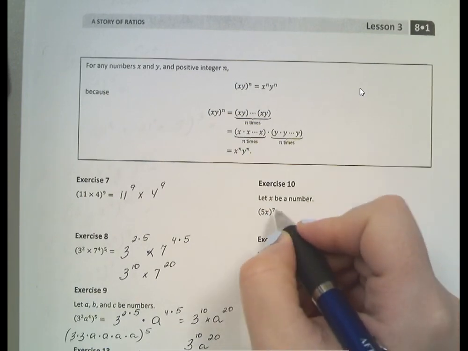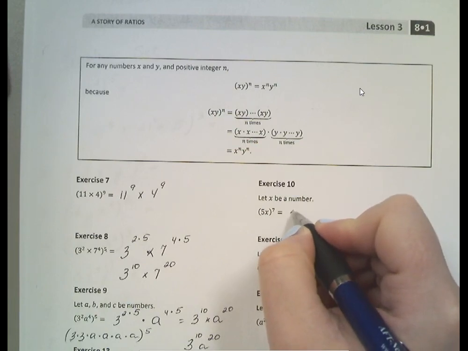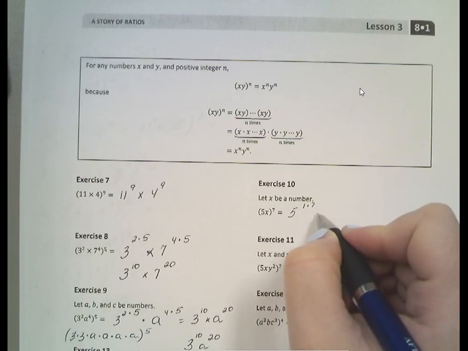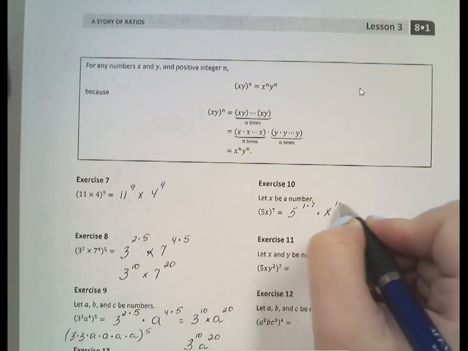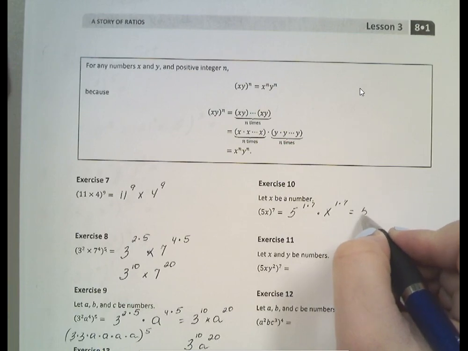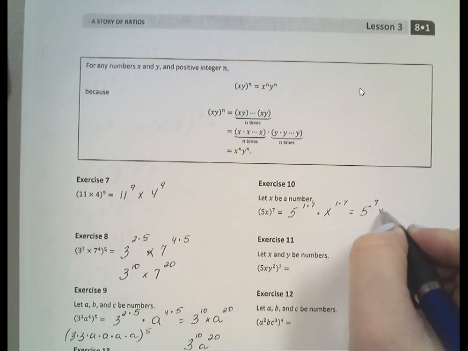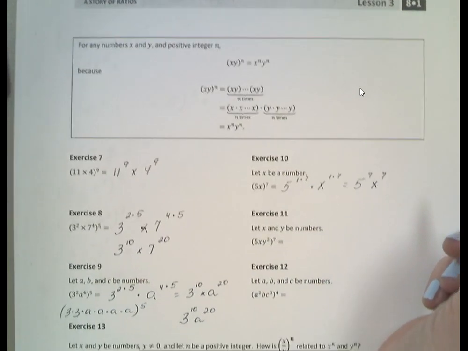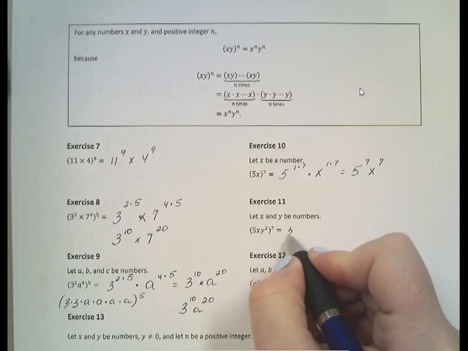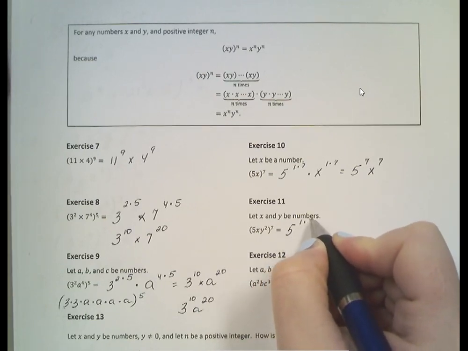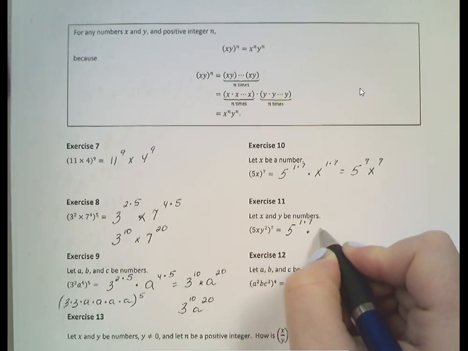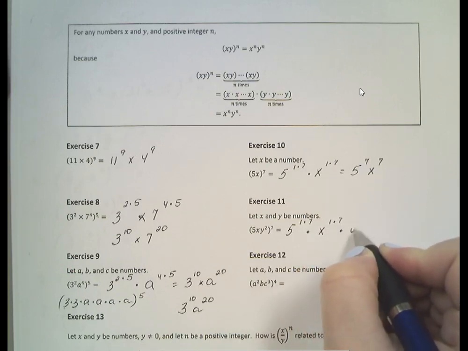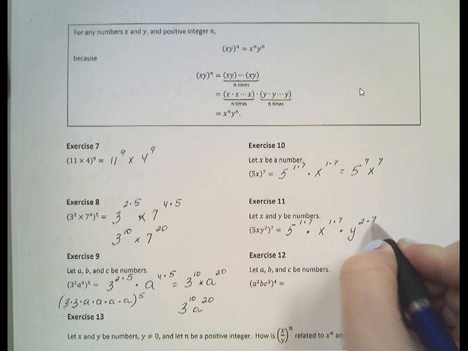Number 10, 5x to the 7th. You can even write 5 to the first times the 7th, and then multiplied by x to the first times the 7th. So you will get 5 to the 7th, x to the 7th. Exercise 11, we have 5 to the first times the 7th multiplied by x to the first times the 7th multiplied by y to the second times the 7th.